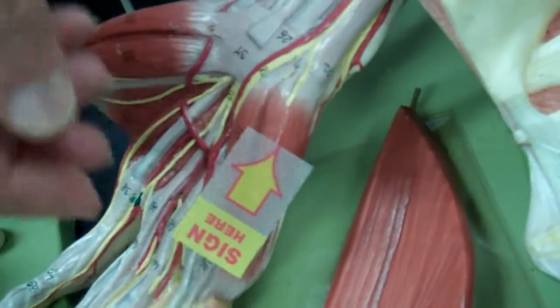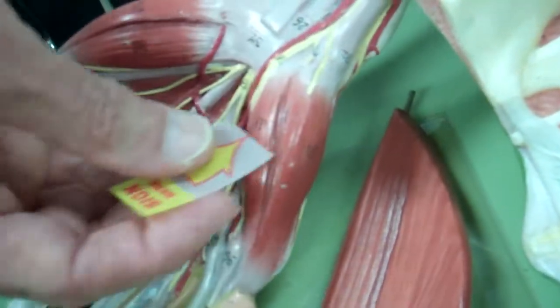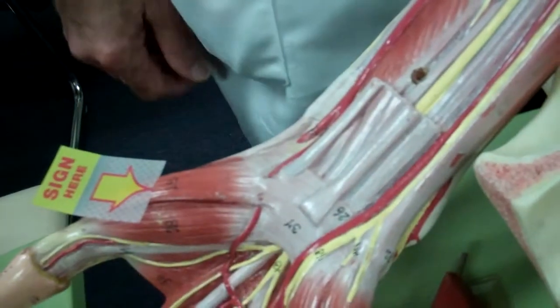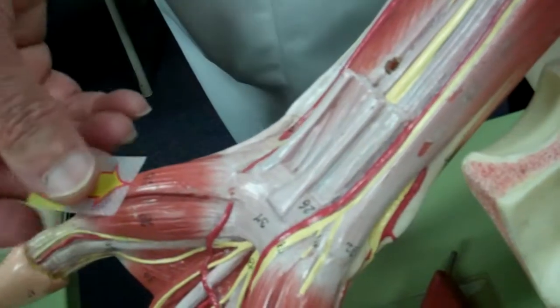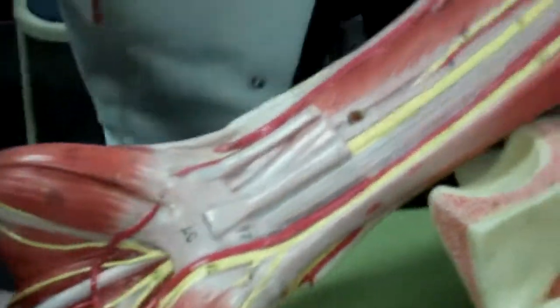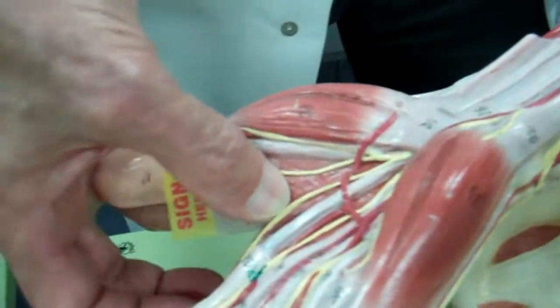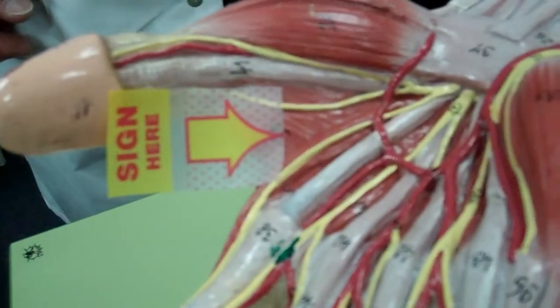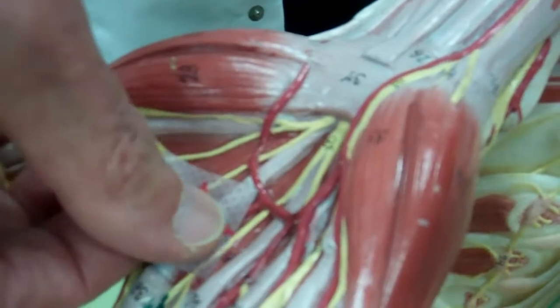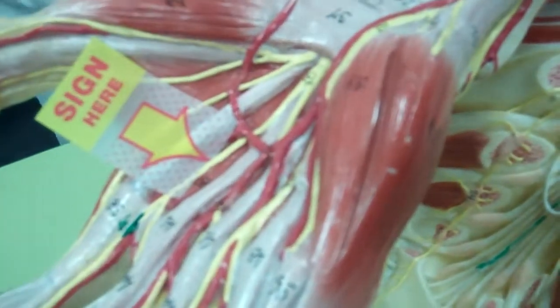Could be this one. What do you call it? Abductor digiti minimi. Could be this one. Flexor digiti minimi. Could be this one here. Abductor pollicis brevis. Could be this one here. Flexor pollicis brevis. Could be on this muscle right here. Adductor pollicis.